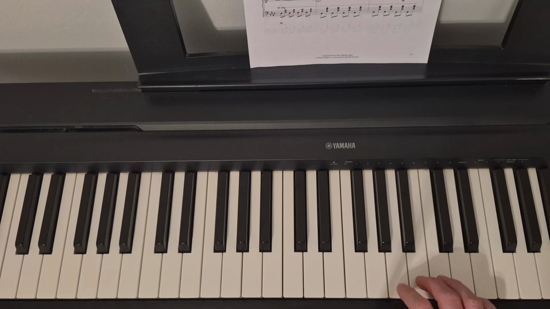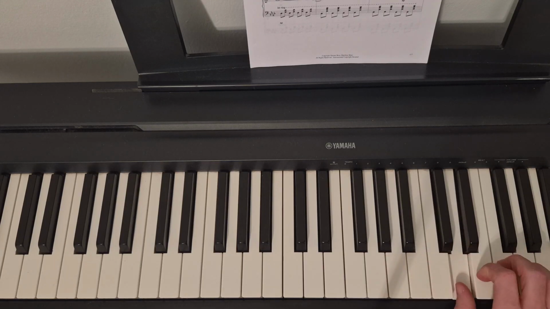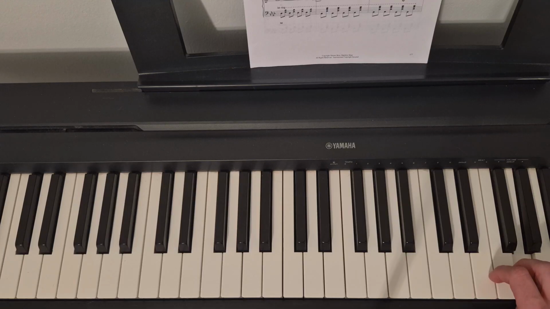And we follow the same pattern. A, B, C, D, E, F, G. And I have another A here. And that pattern will continue all the way up my keyboard off the screen. The very highest note on this piano, or any full-size piano, should be a very high C.